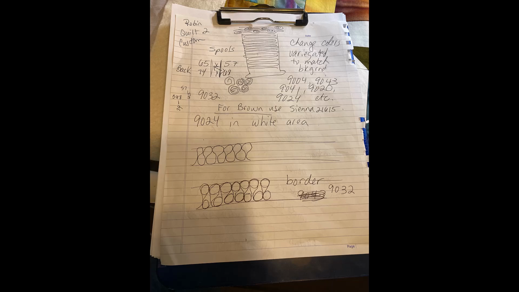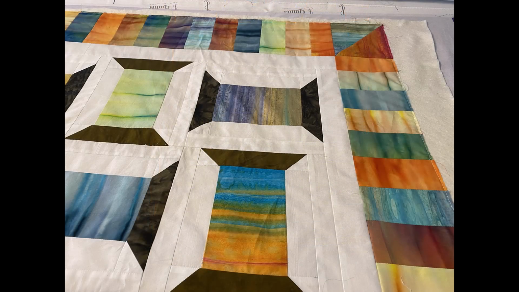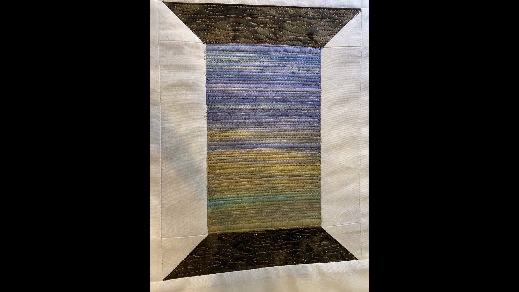And then I used white to do free motion all around and free motion in the border. There was a lot of free motion here. Even the spools of thread was my matchstick free motion. However, I decided that I needed to do some ProStitcher recording because I might not want to free motion every single spool, because that's a lot of matchstick quilting.